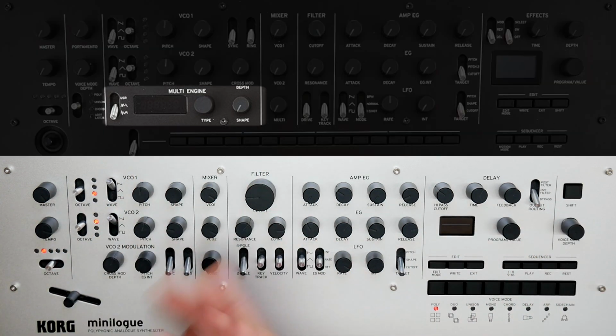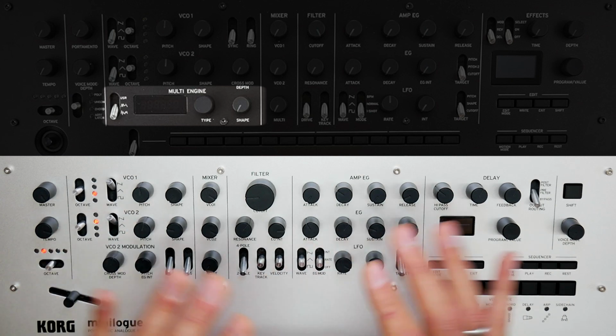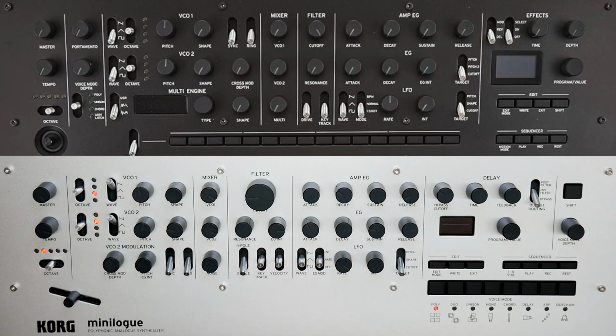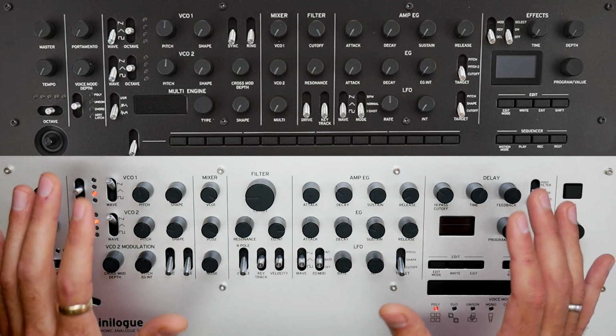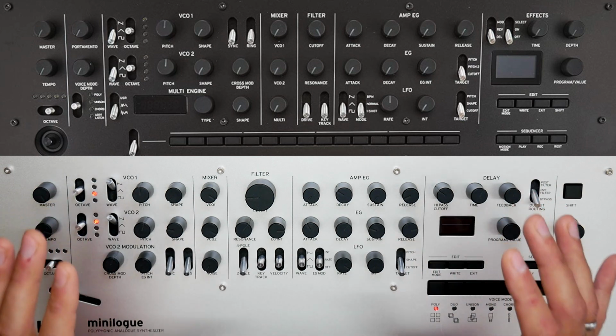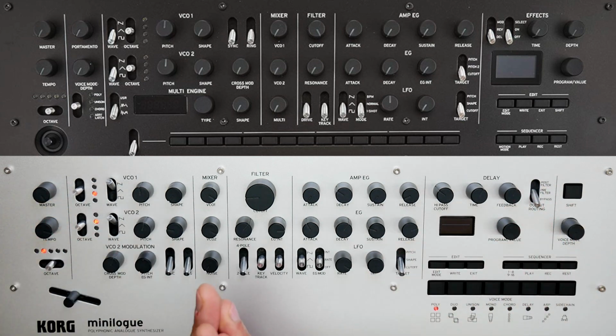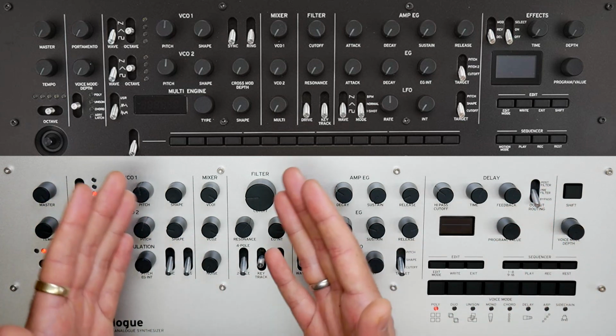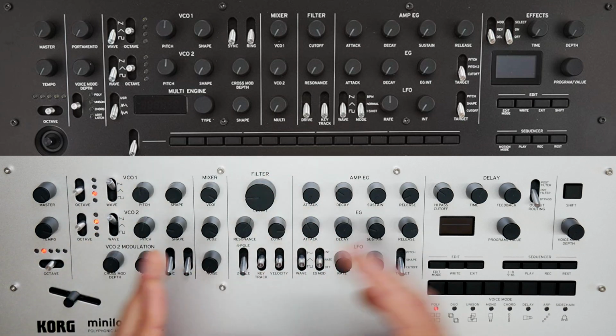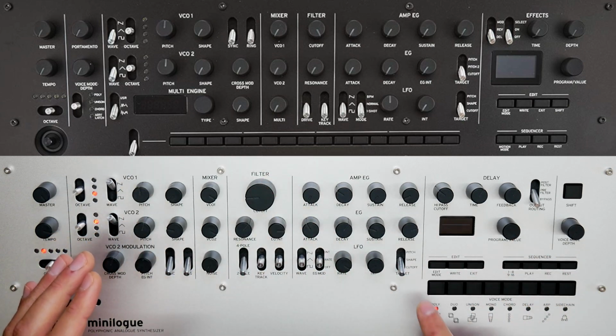On the minilogue XD, you have a third oscillator, which is digital. On this digital oscillator, you can load different engines, for example, FM, wavetable, different types of noise, and all kinds of other things. I didn't particularly like it when I had the XD because the way you edit those synthesizer engines is mostly via the menu.